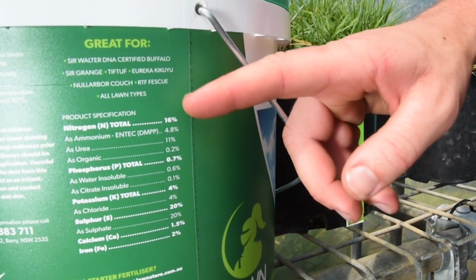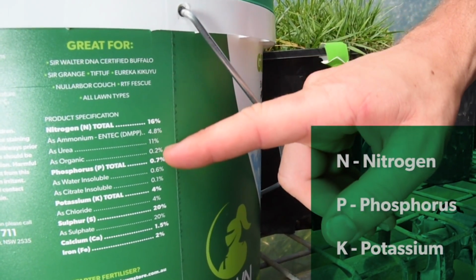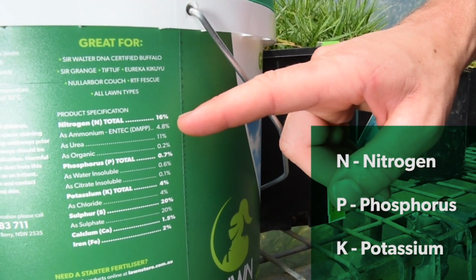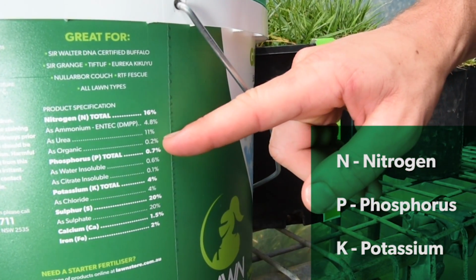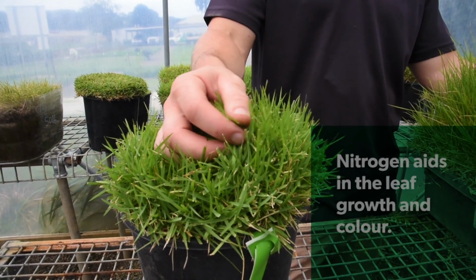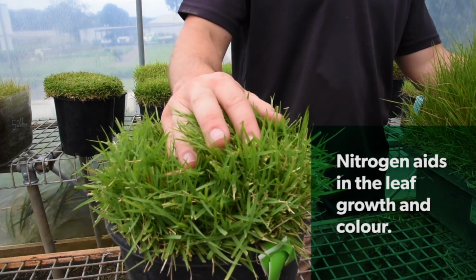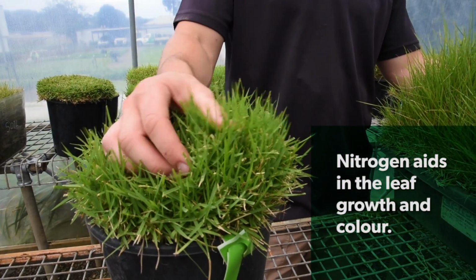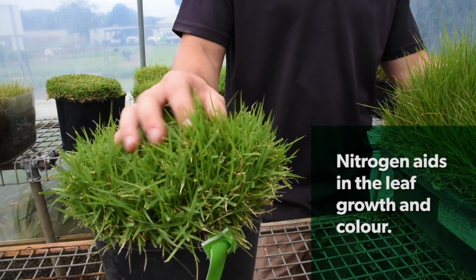The 3 numbers on the side of your fertiliser represent the value of the 3 macronutrients required for your lawn. These 3 macronutrients are N, P and K. Nitrogen is largely responsible for the growth of leaves on the plant and is the most talked about nutrient when it comes to lawns and is usually the highest percentage of your NPK ratio.